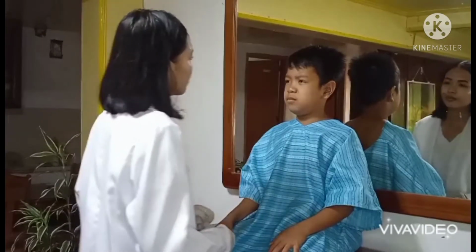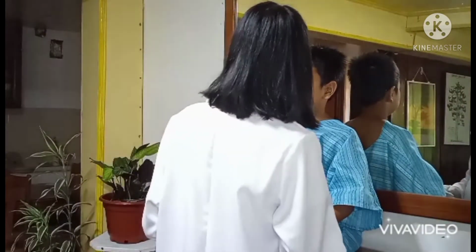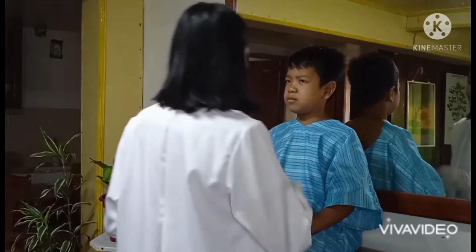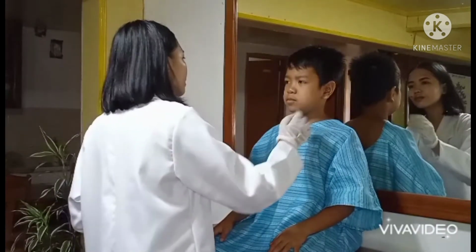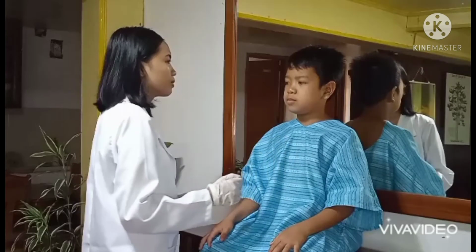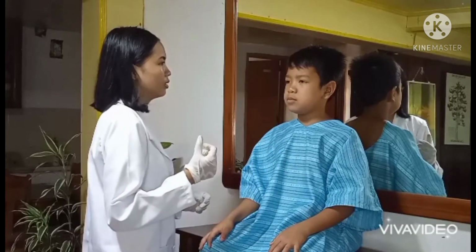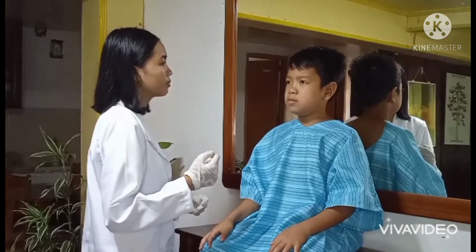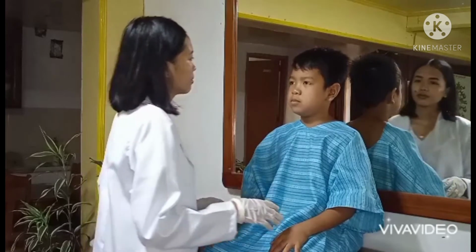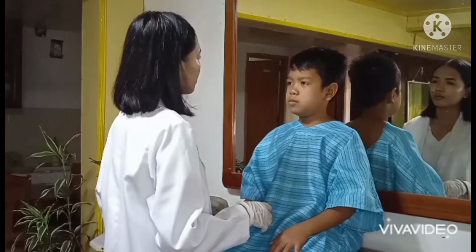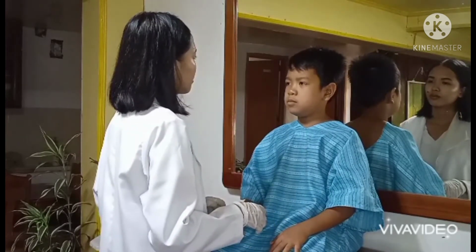Now we are going to inspect the patient's eyes and external structures. The eyes should appear symmetrical and the eyebrows should be free from scaling. The upper eyelids should partially cover the iris and the eyelashes should turn outward.